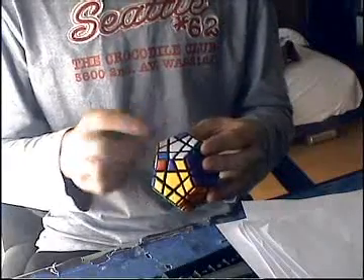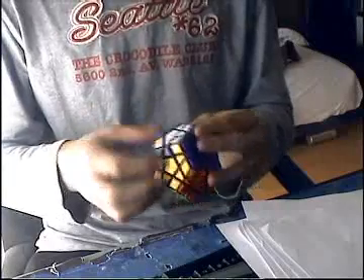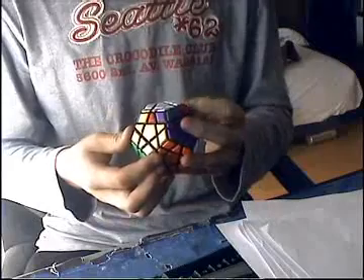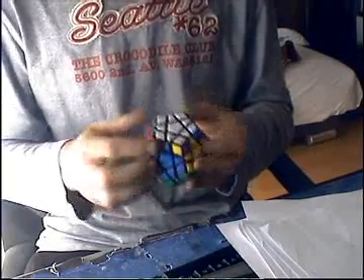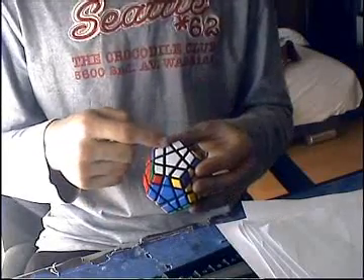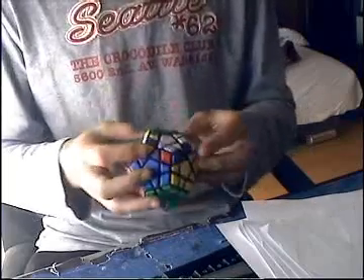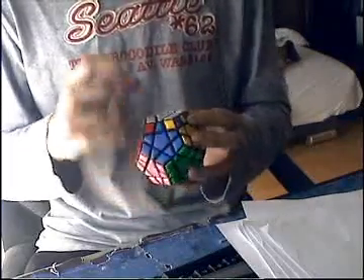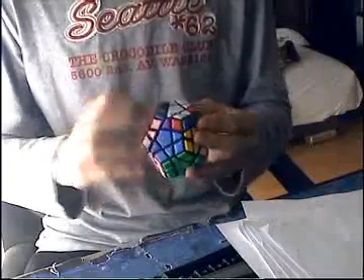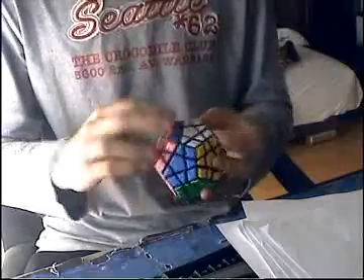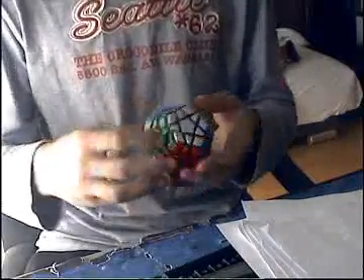Two corners need to be oriented. I take the 3x3 OLL algorithm. Now I see this piece has to move there, this there, and this there, which is the left-handed J permutation. Now a 5-corner cycle. And it's solved.